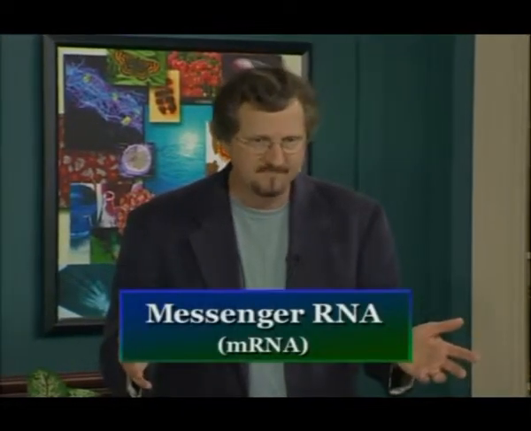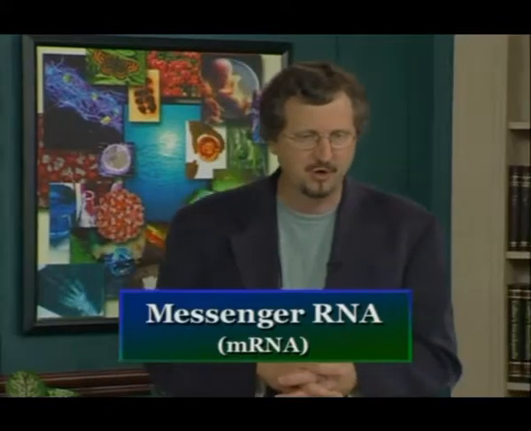Now, as we'll see as we go along, there are, from a functional point of view, several different kinds of RNA. We're going to mention those as we come to them in turn. The RNA that we're talking about at this point in the context of the Central Dogma, we call messenger RNA for obvious reasons, or for short, we might call it mRNA.